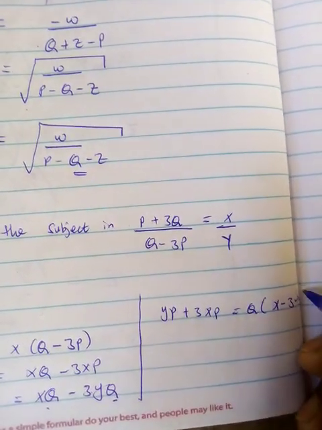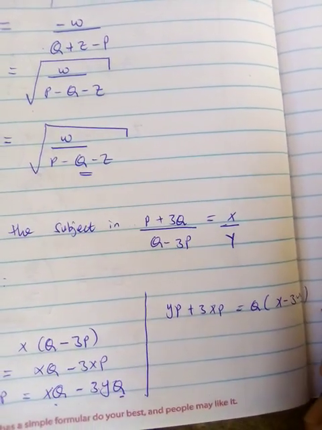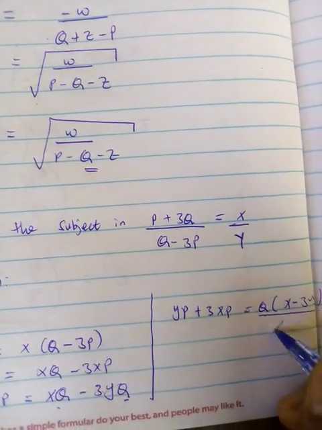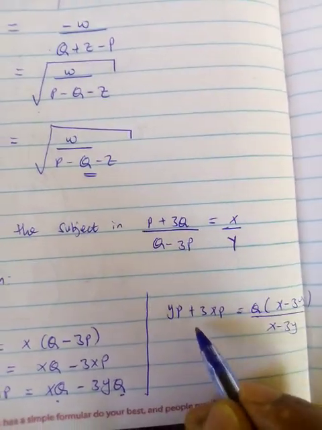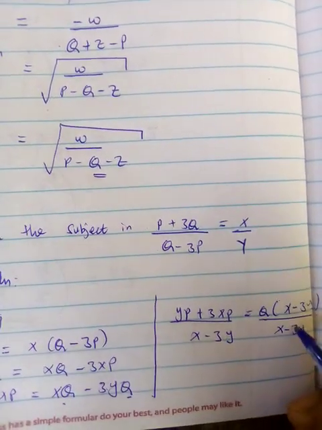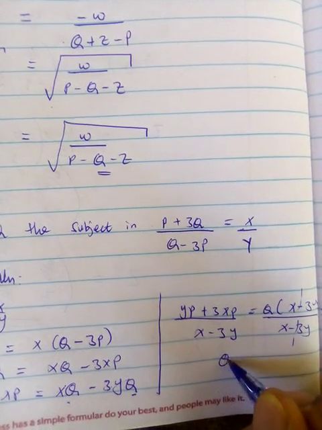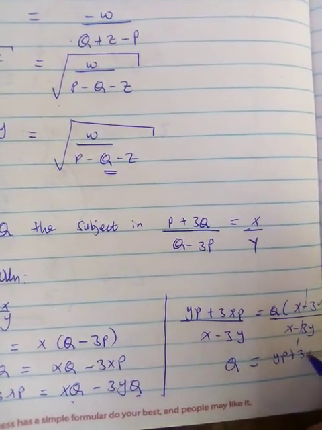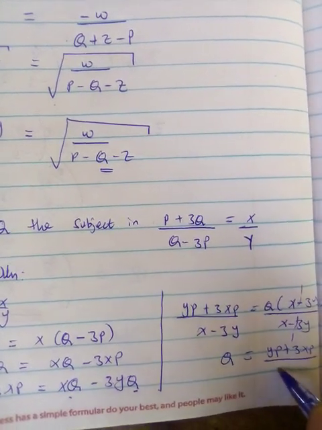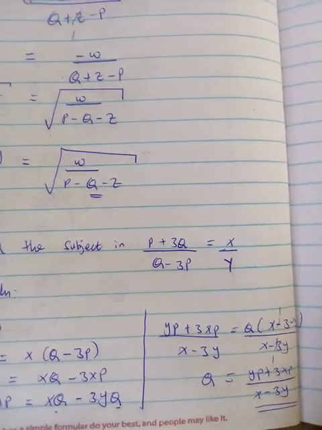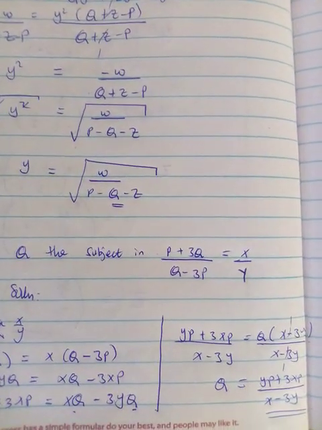The final step is I divide through everything by x minus 3y, such that my q is finally equal to yp plus 3xp divided by x minus 3y, as beautiful as such an algorithm.